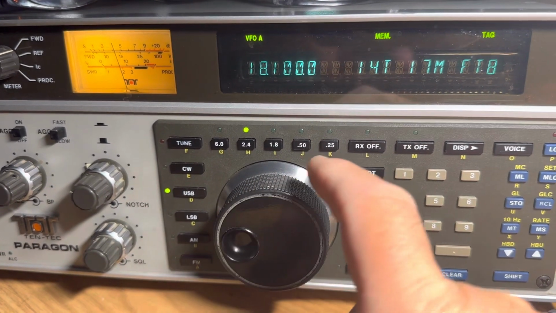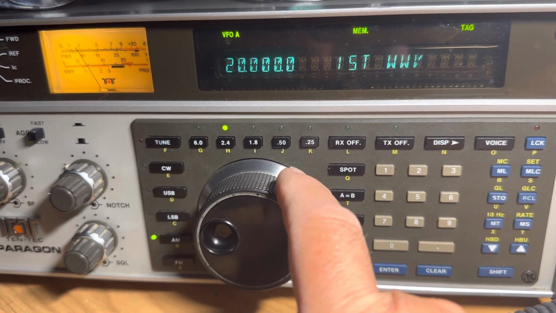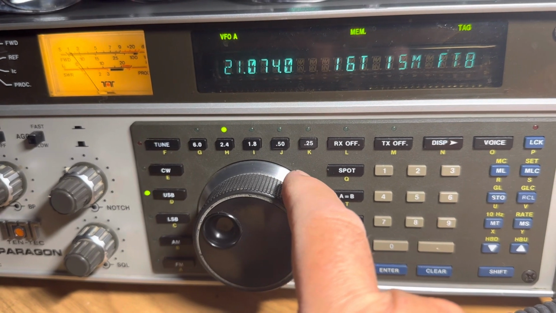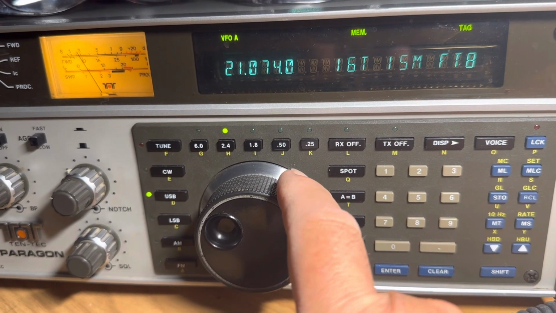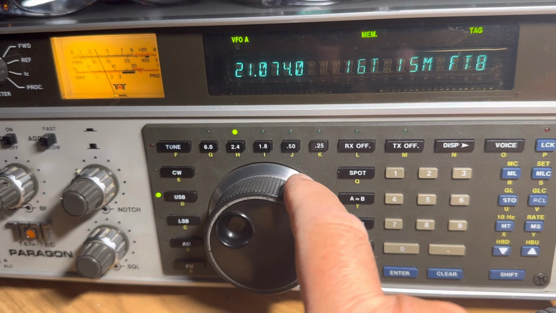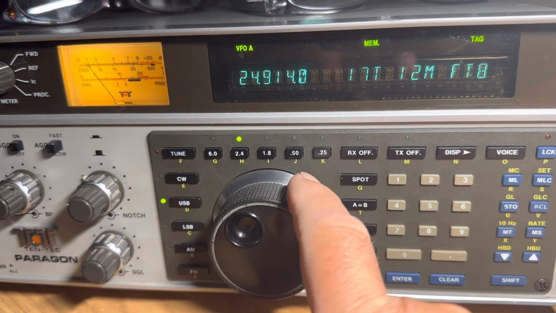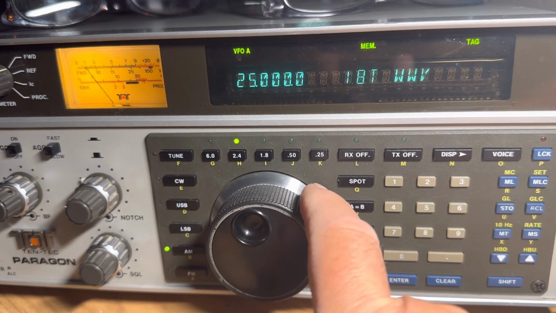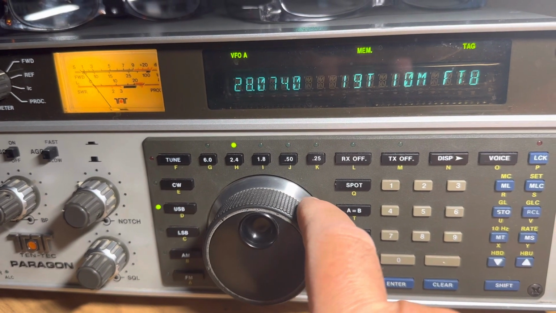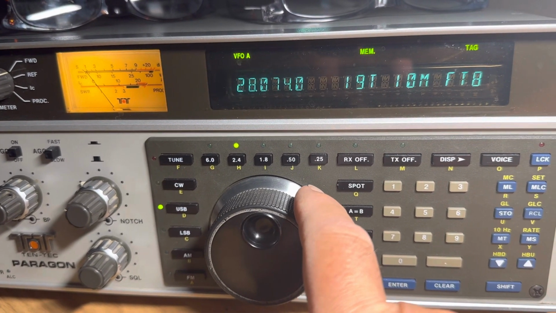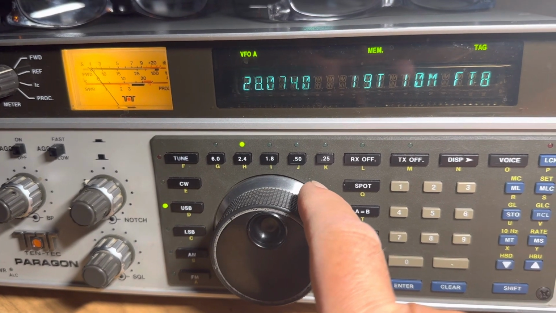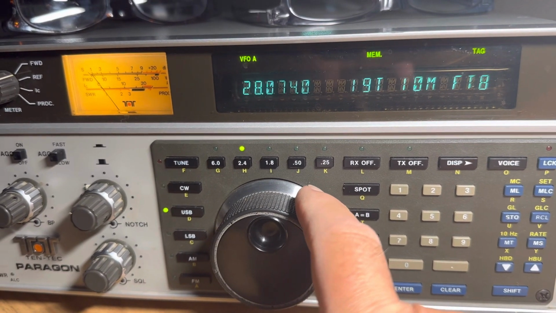Maybe that filter's okay. WWV again, FT8 15 meters, nothing there, nothing there. So it looks like we've hit the maximum usable frequency, the MUF, and the upper bands are quiet.